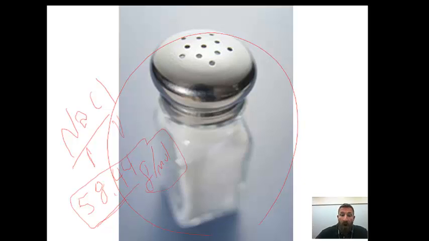So 1 mole of sodium chloride has 6.02 times 10 to the 23rd. Now I'm going to use a different term here. It's not really a molecule. It's not an atom. It's really a formula unit. So I'm going to write FU, because it's an ionic compound. So that's sodium chloride. Let's do some more stuff with this.